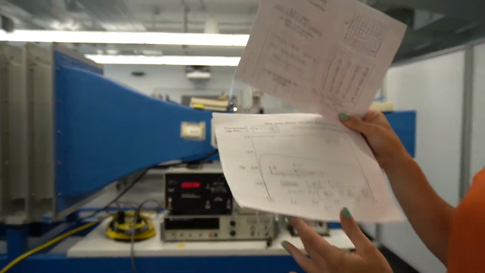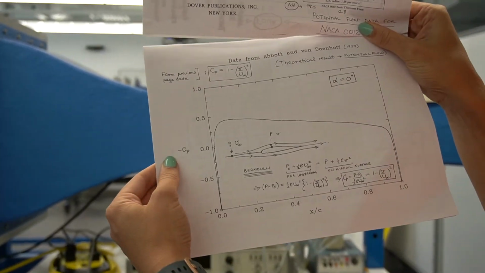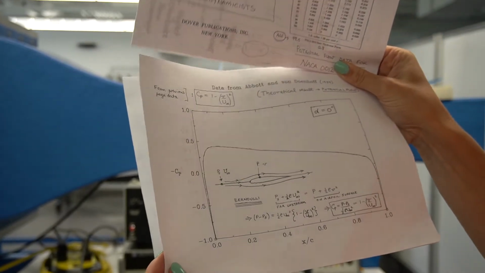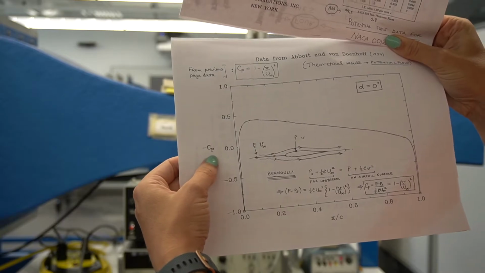Something I'm going to point out right now, you might have noticed I said it's negative CP. This is convention when we're plotting the pressure over airfoils. So make sure you're very careful when you're plotting at home that your y-axis is negative CP.